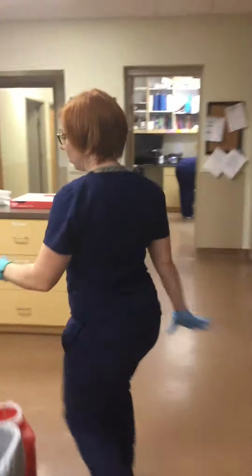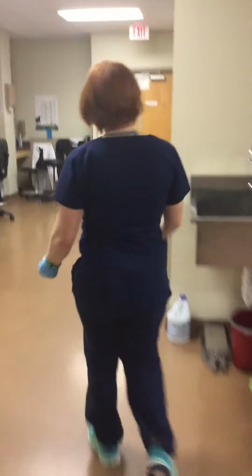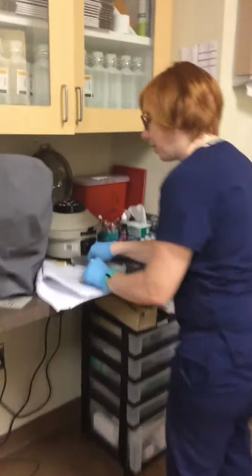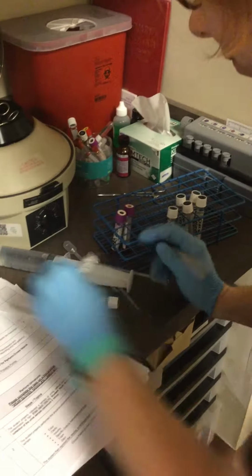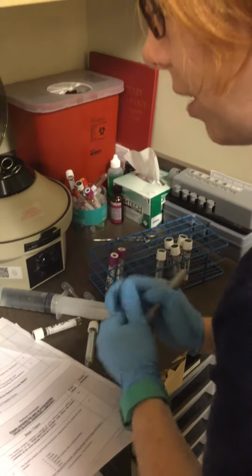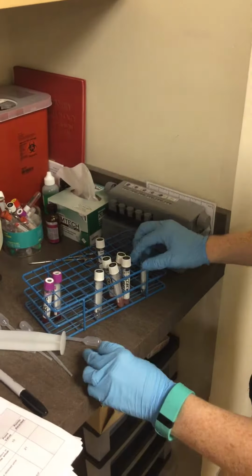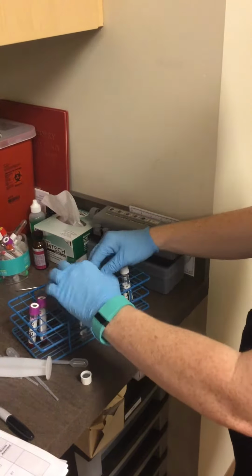And we'll get 2 more white top tubes. And I'm going to label 1 major and 1 minor. So for the major cross match, I need recipient plasma and donor cells. So recipient plasma, this one, and donor cells.